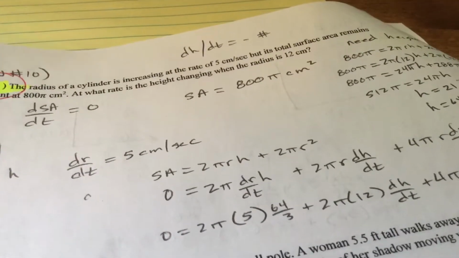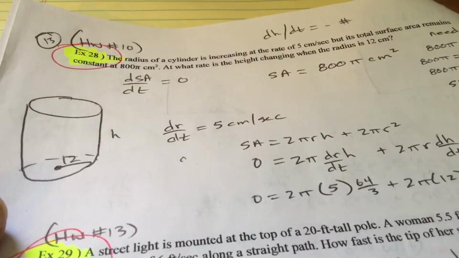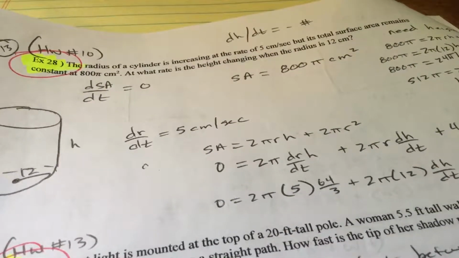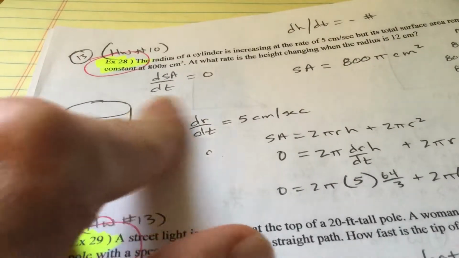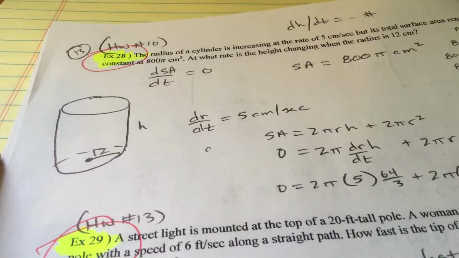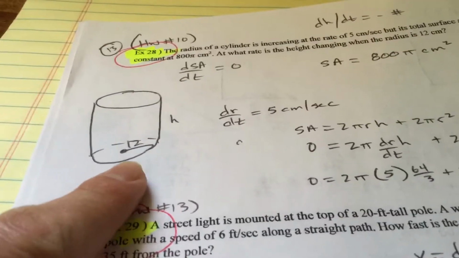The radius of a cylinder is increasing at that rate, but its total surface area remains constant. Interesting. At what rate is the height changing when the radius is 12? So surface area is that. The derivative of the surface area would be 0. It's not changing. What else do I know? I know dr/dt is 5. There's a little drawing.